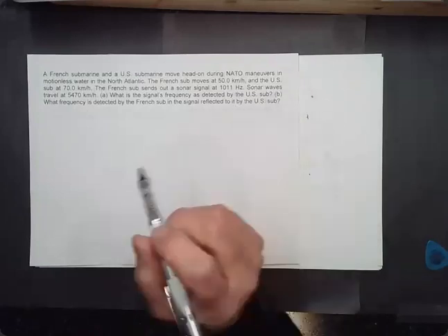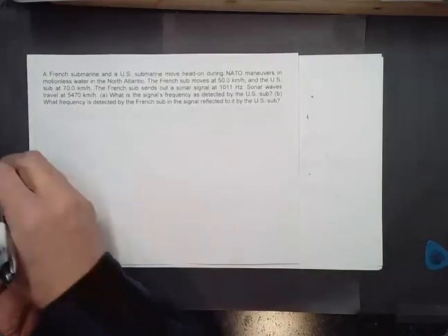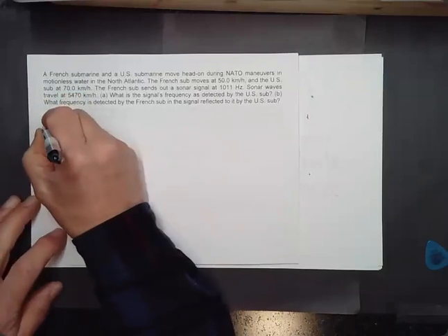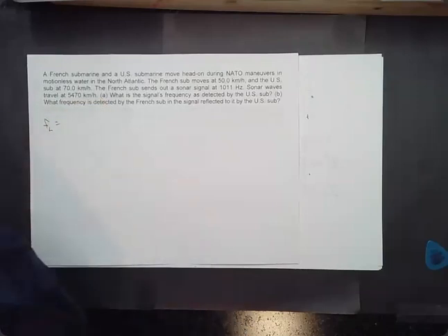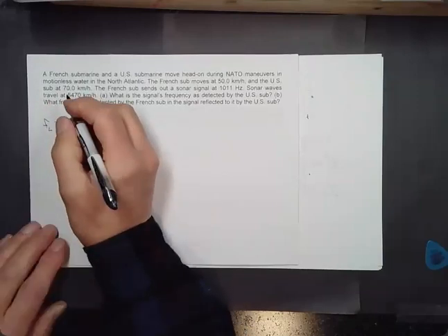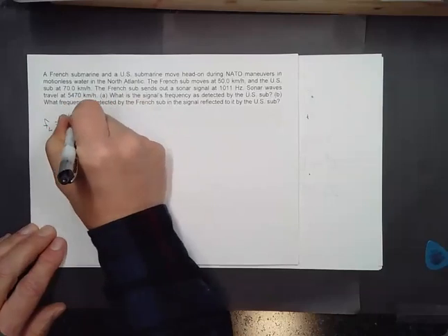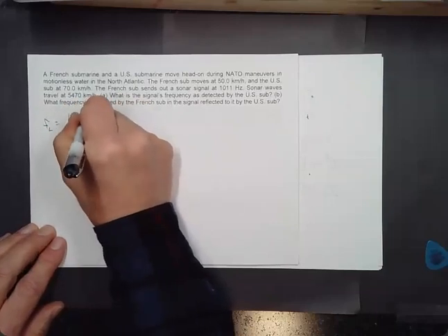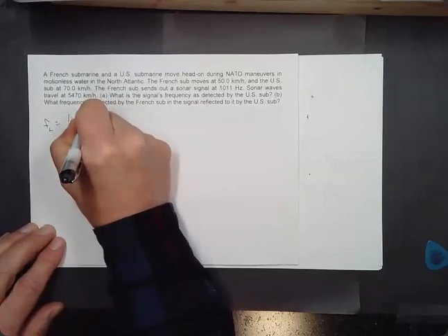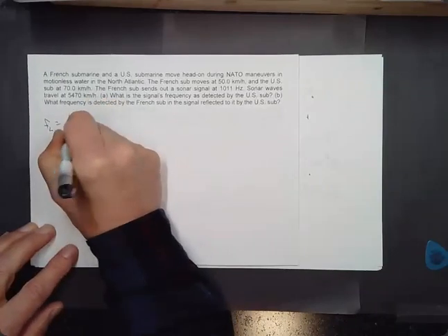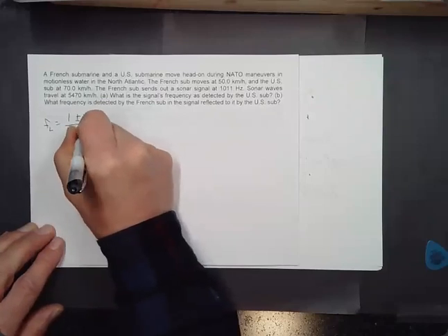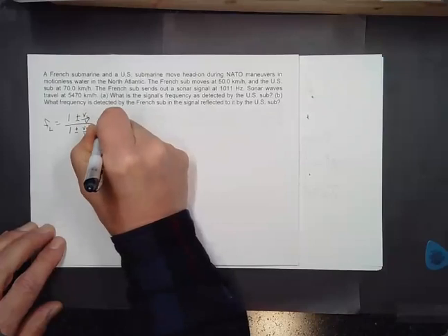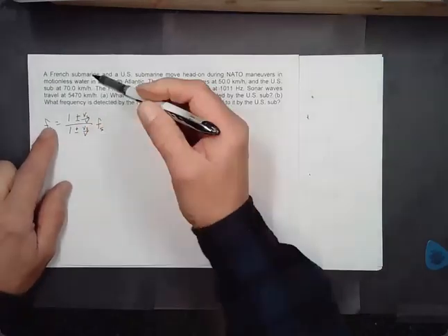All right. Now, remember, in that formula we're going to be dealing with here, the frequency heard by the listener is equal to 1 plus or minus V_L over V, divided by 1 plus or minus V_S over V, times the frequency generated by the source.